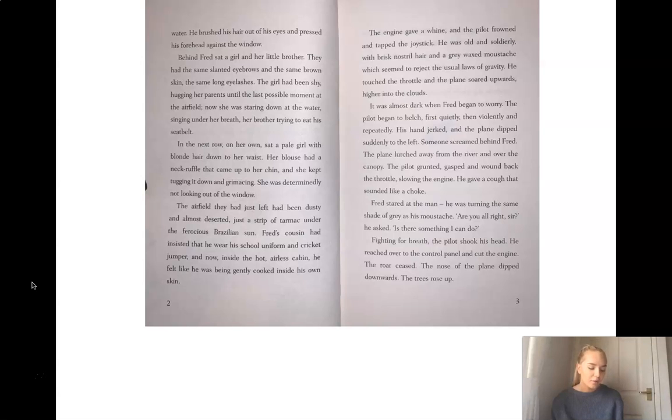In the next row, on her own, sat a pale girl with blonde hair down to her waist. Her blouse had a neck ruffle that came up to her chin, and she kept tugging it down and grimacing. Grimacing is where you kind of pull a face that looks a bit like this. Okay, so she looks like she might be in a bit of pain because it's up so high to her chin. She was determinedly not looking out of the window. The airfield they had just left had been dusty and almost deserted.